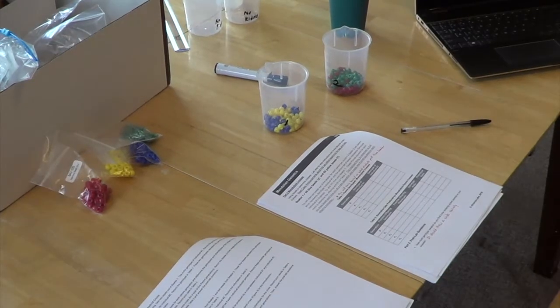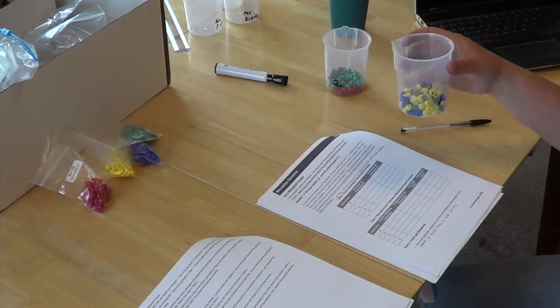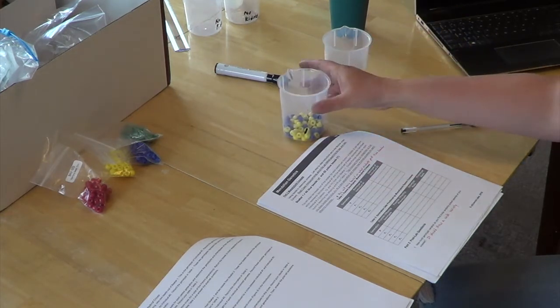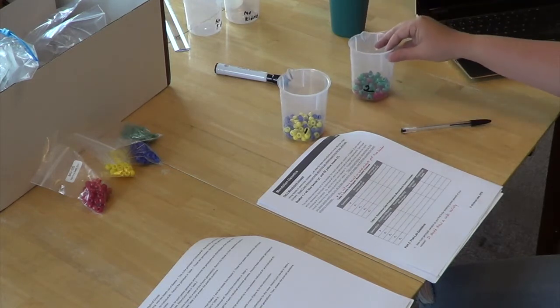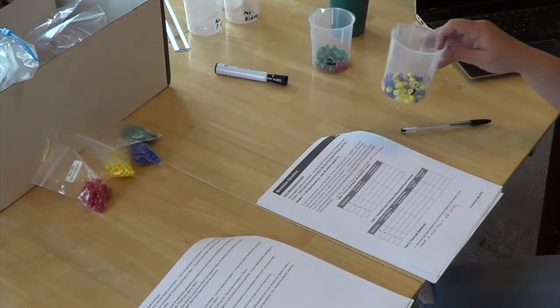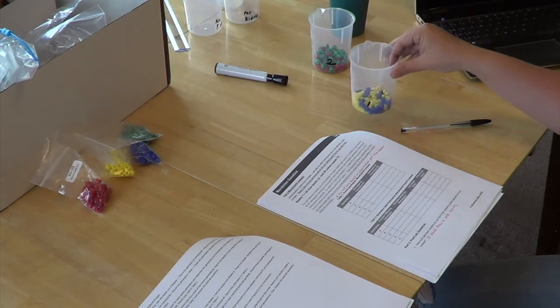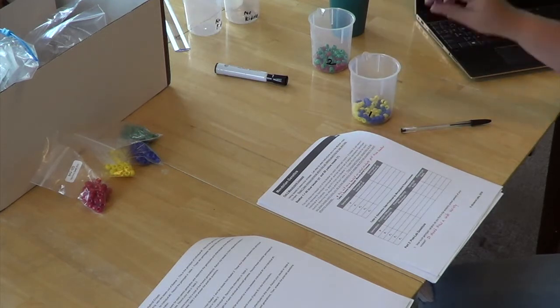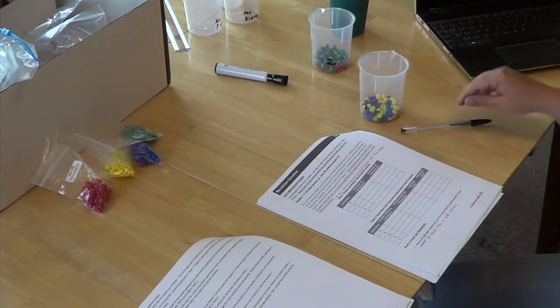Okay, so I have mixed up my beads, and I currently have beaker 1, which has yellow and blue beads, and then I have beaker 2, which has green and red. We're going to set beaker 2 aside for right now and just use beaker 1. We're just going to mix them up a little bit, so that they're kind of mixed in together.